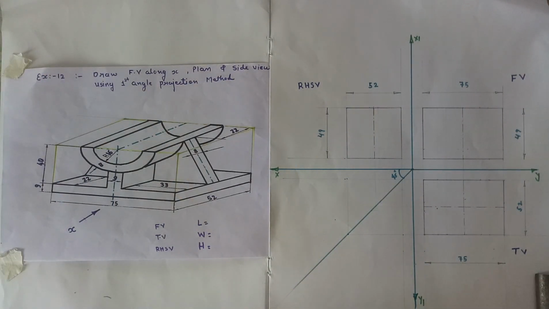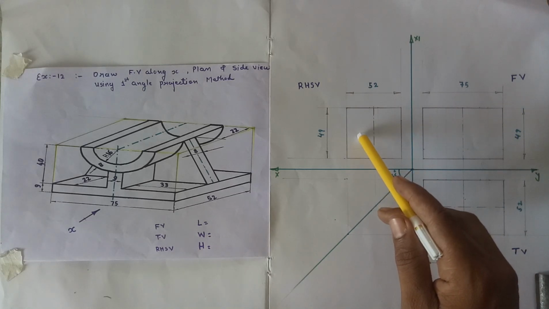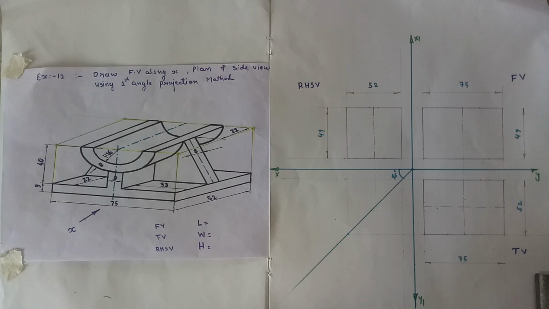So first and basic thing is we have to position the view with reference to xy and x1 y1 line. Here we are using the first angle projection method. So front view, top view will be below the front view, and right hand side view will be in the left hand side of the front view.